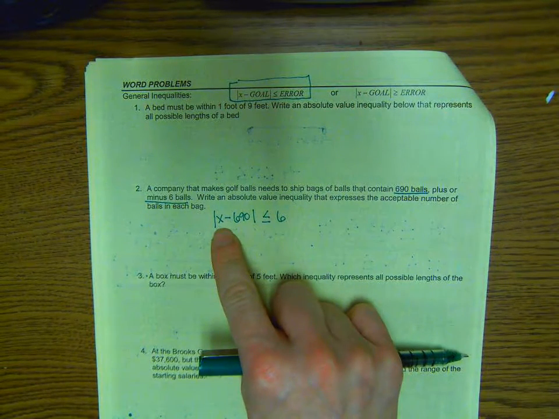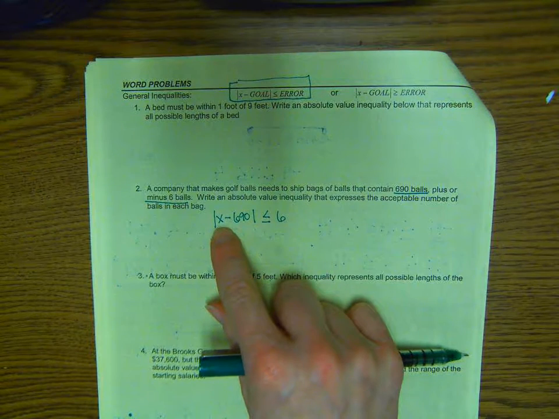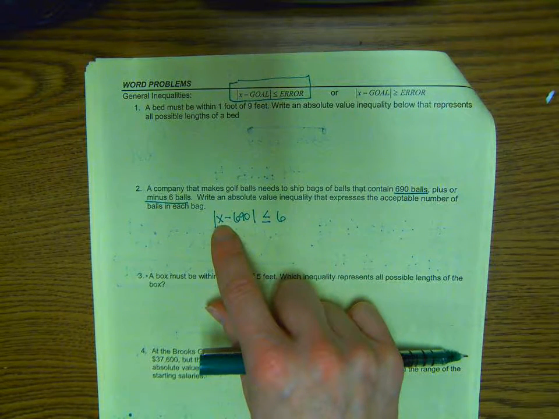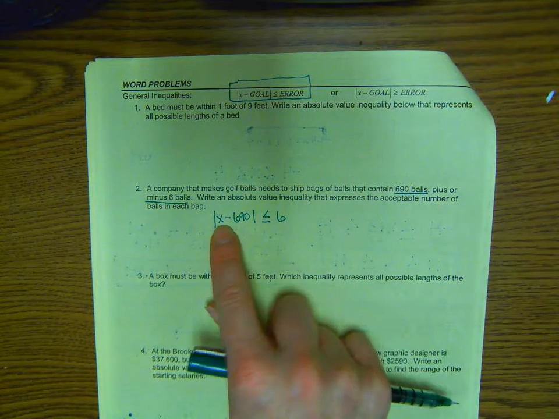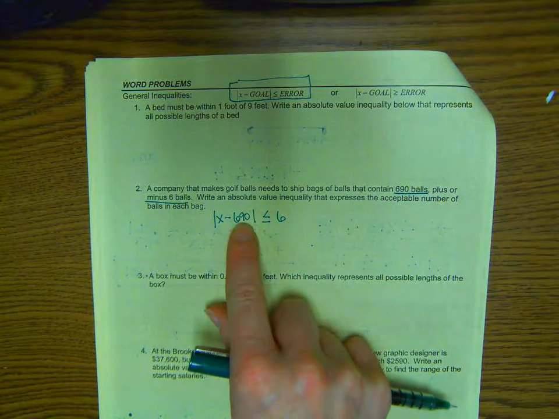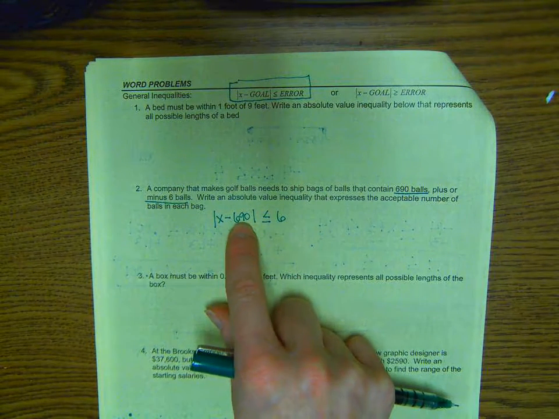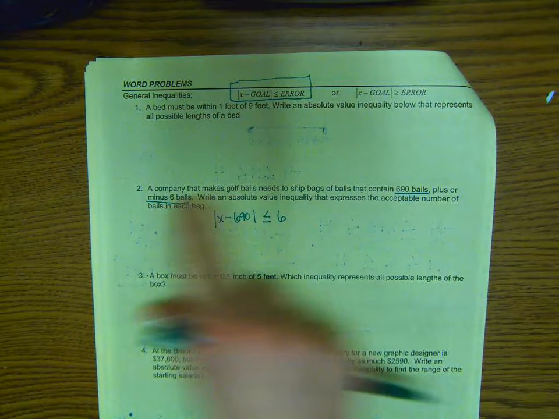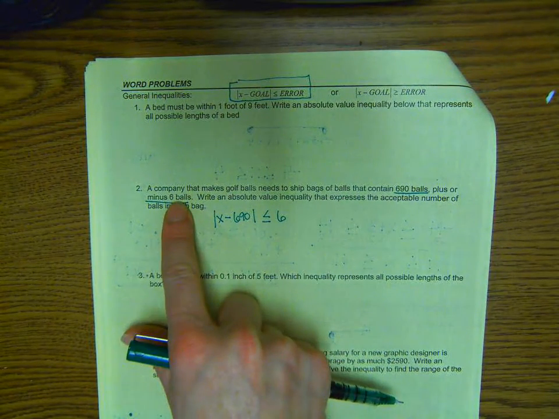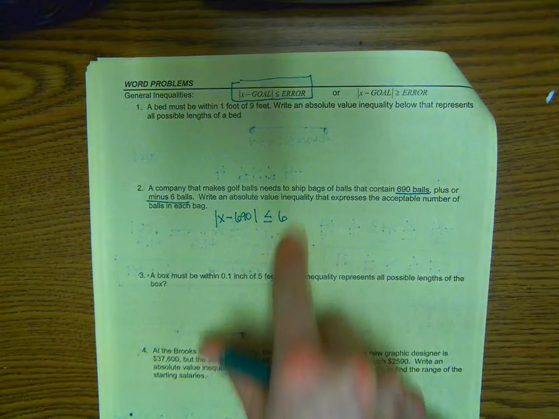So for instance, it could be 685. If I had 685 minus 690, I would get a negative 5. But is that still plus or minus 6 golf balls? It is. And so that's why this formula works. The x minus the goal is less than or equal to the error.